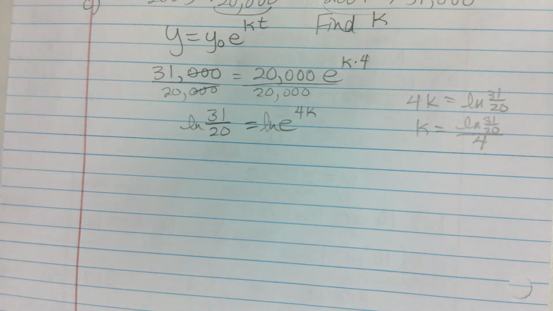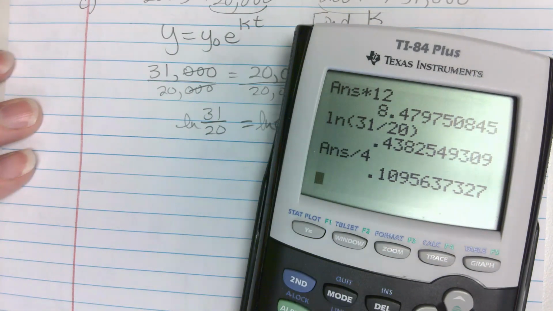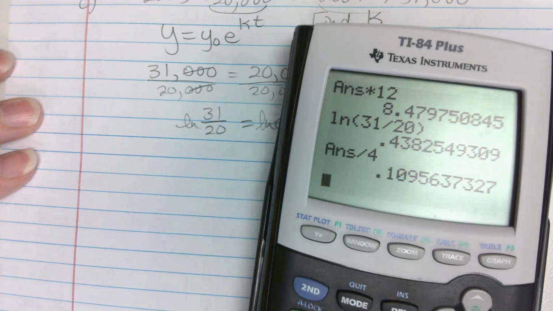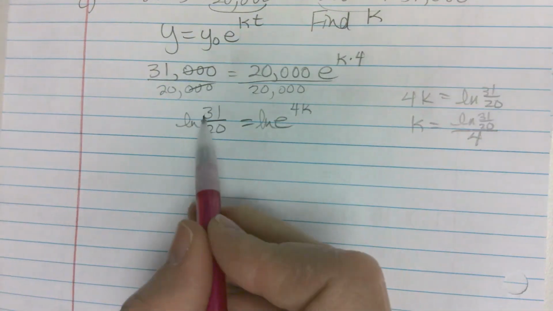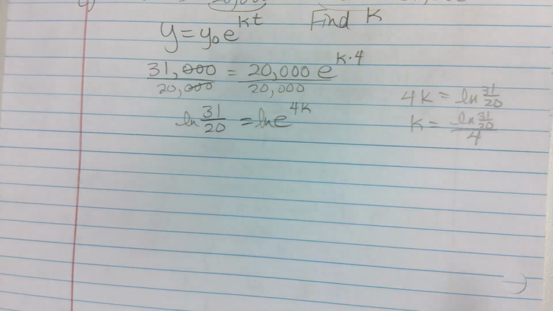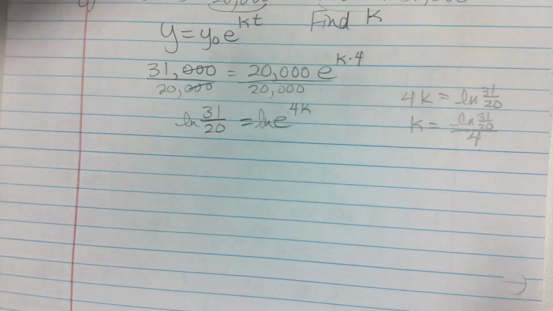You can verbalize math too. I like it. Wait, what? Oh, okay, I did it right. It's a really small decimal, 0.109. I was talking about 31 over 20. That's 1.5. I got you.